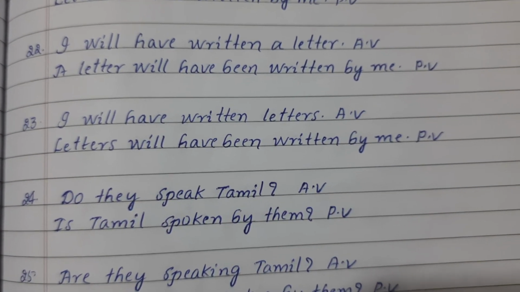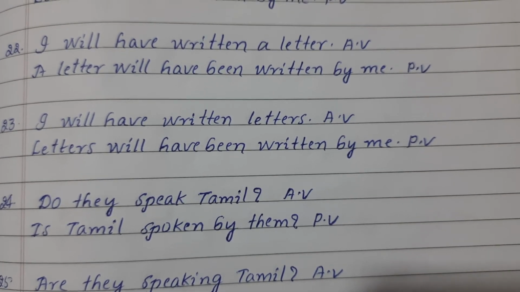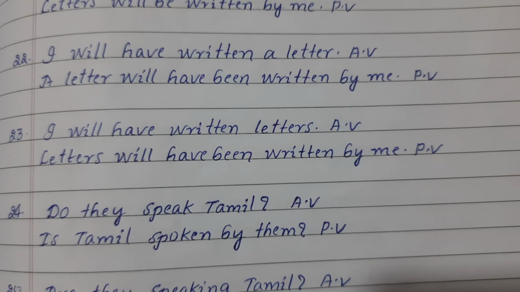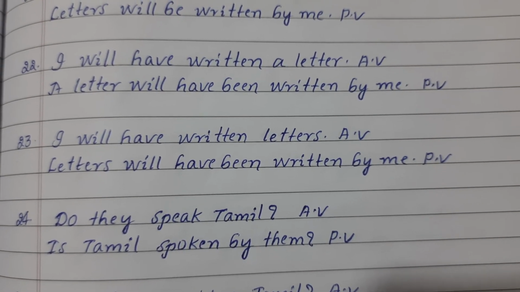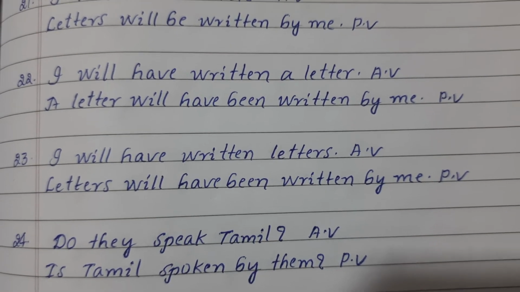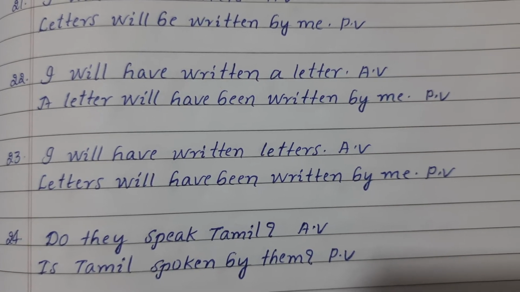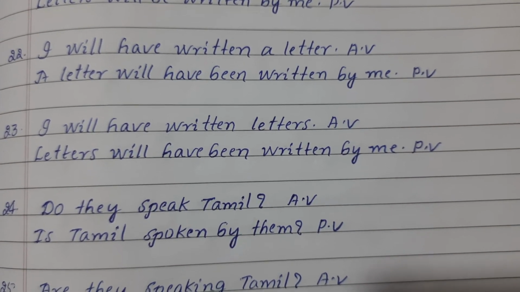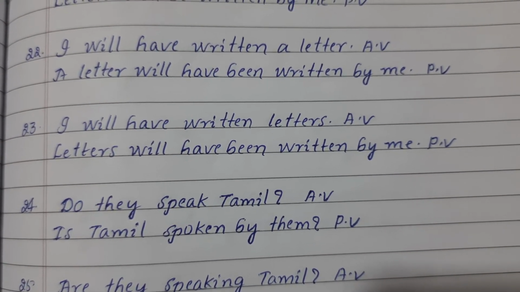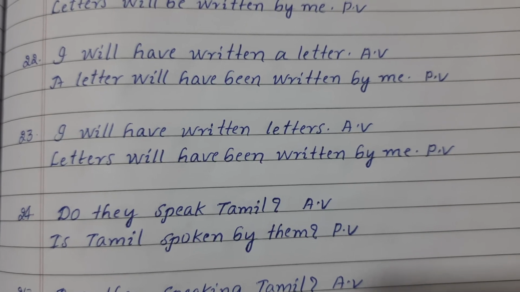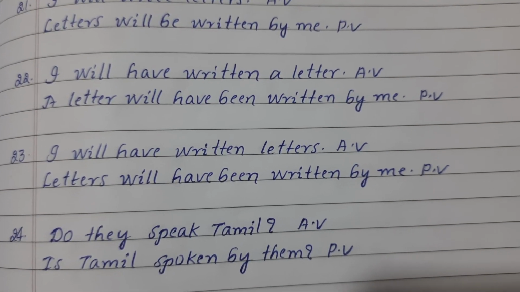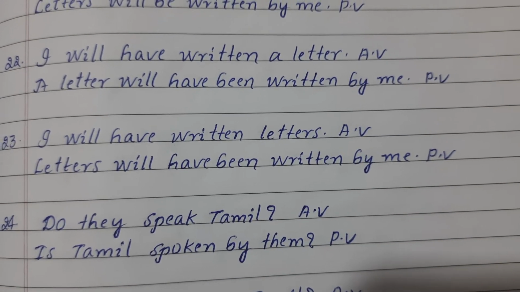Do they speak Tamil? The sentence is a yes or no question. The tense of this sentence is present simple, because here do is the first form of the verb. So passive voice starts with is, am or are, because the sentence is in simple present tense. So is, after that the subject.